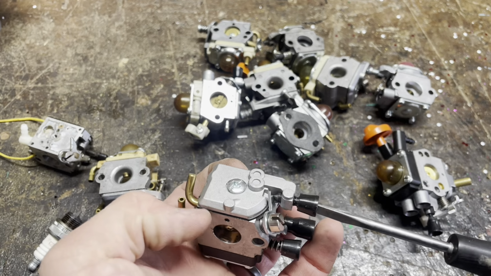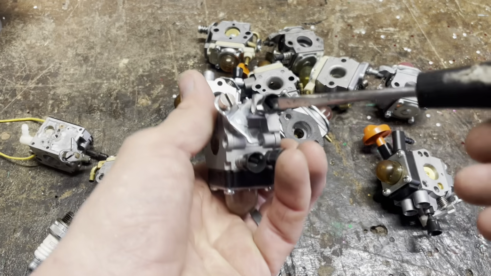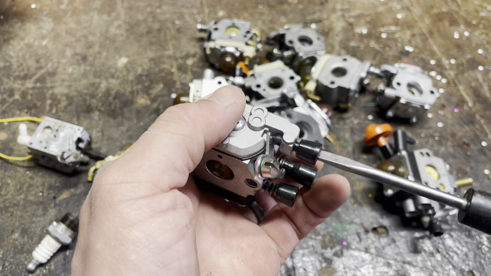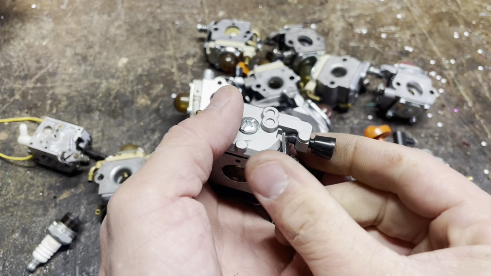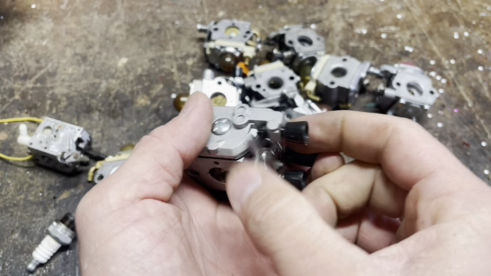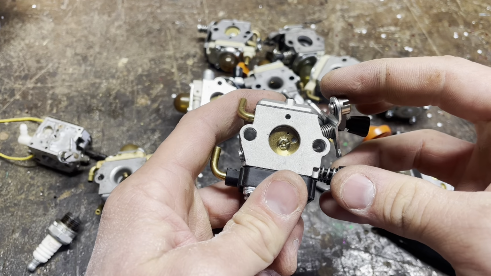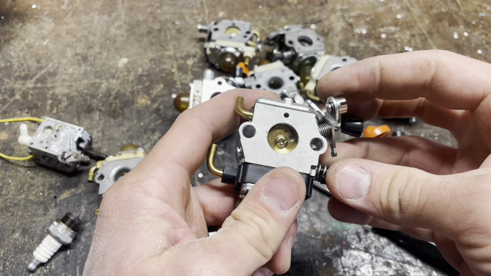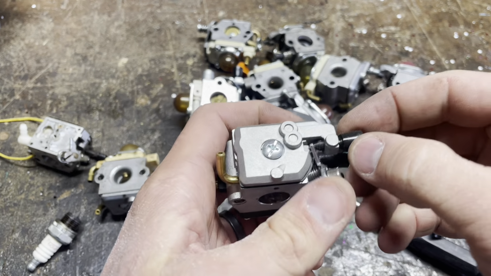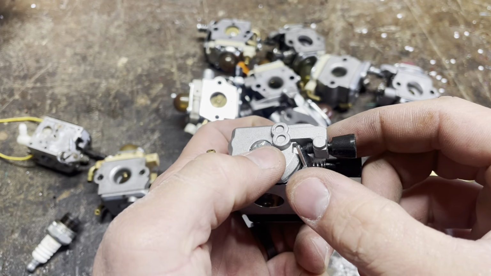So the first screw is this one here. This is the one that you should feel most comfortable adjusting. And it's the one that adjusts the idle speed. So as you screw this in and out, you are changing the resting position of this. And this is the throttle. So when you pull the trigger on a machine, what you're doing to the carburetor is this. And this screw just changes the position that this comes to rest at. In other words, your idle position.